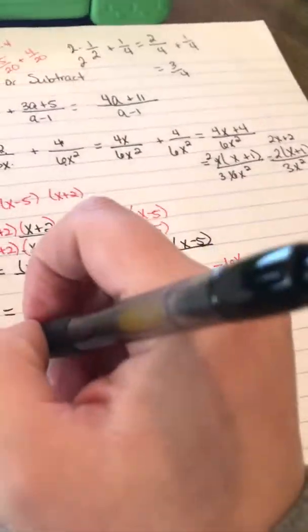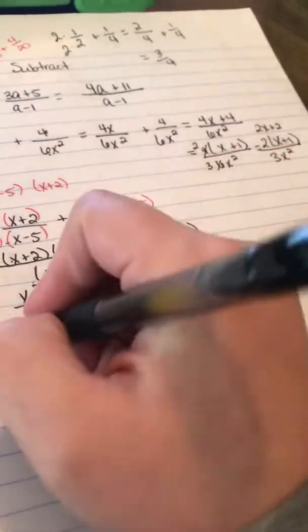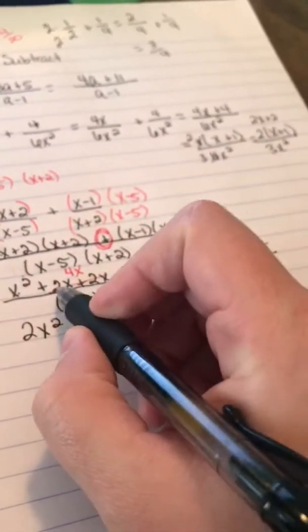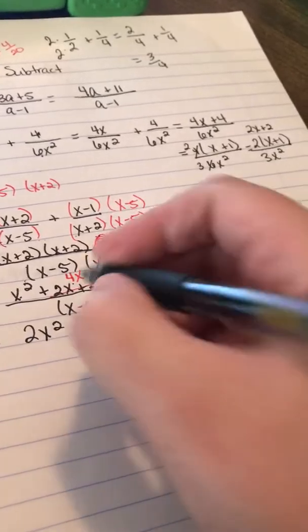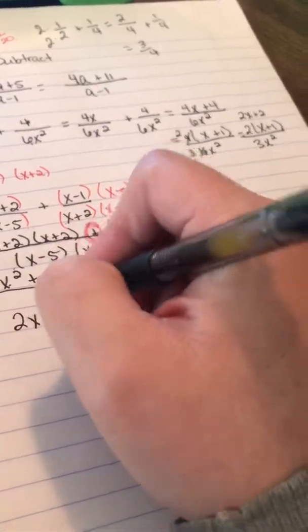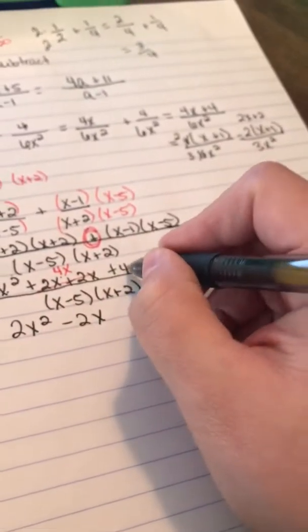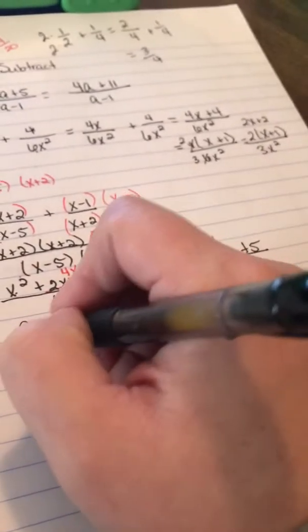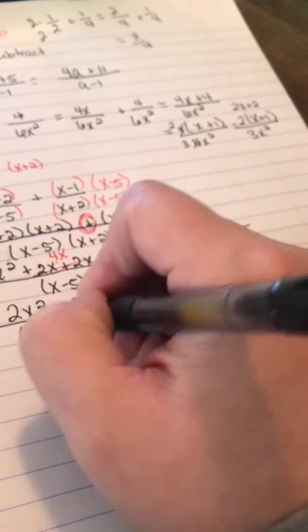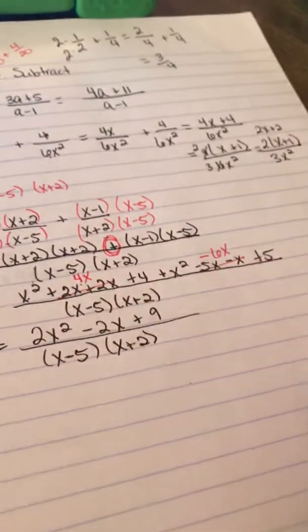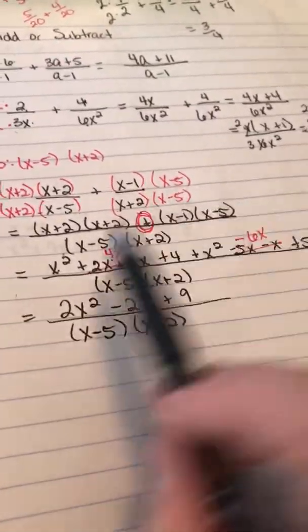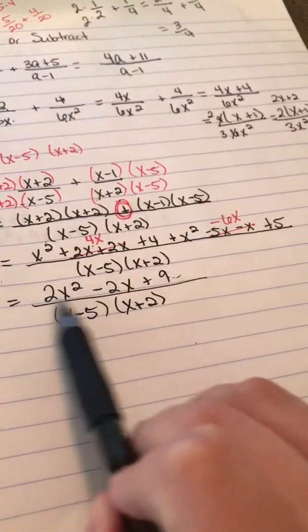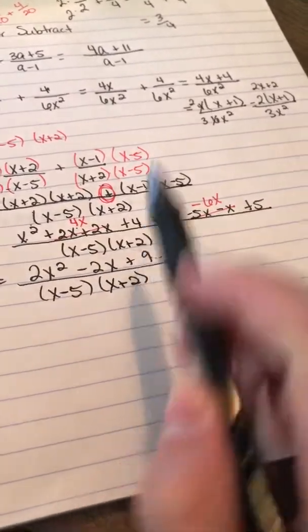So combine like terms. I have x squared plus x squared is 2x squared. 4x plus the negative 6x, or 4x minus 6x, is minus 2x. And 4 plus 5 is 9, over that same denominator. And then this is what you need to check to see if this factors. It won't.